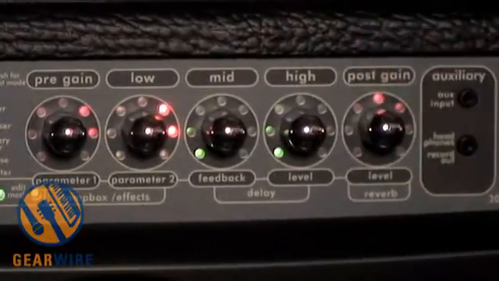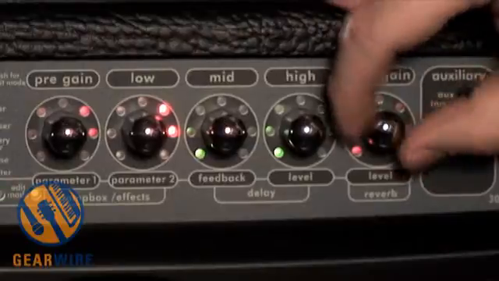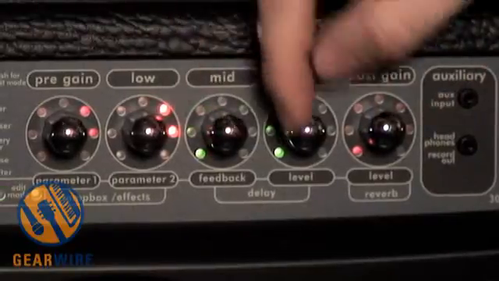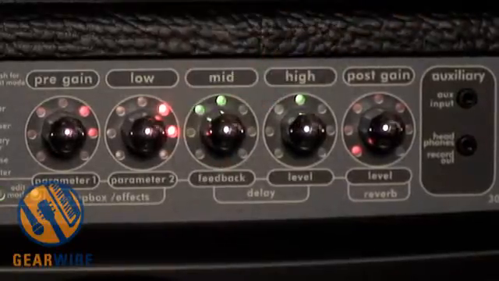So let's bring up the reverb level. Okay, bring that back down. And let's bring up the delay level. We can adjust the feedback on the delay.